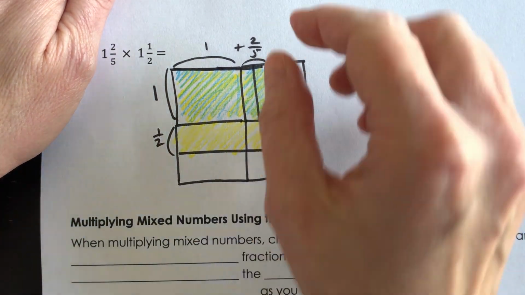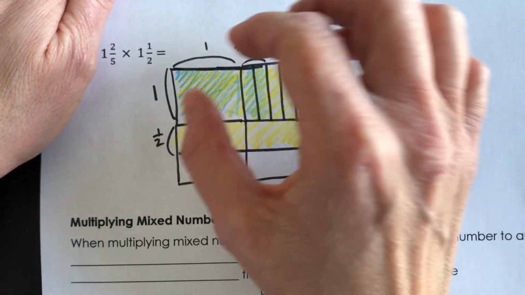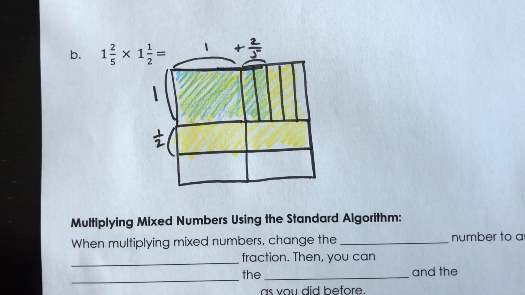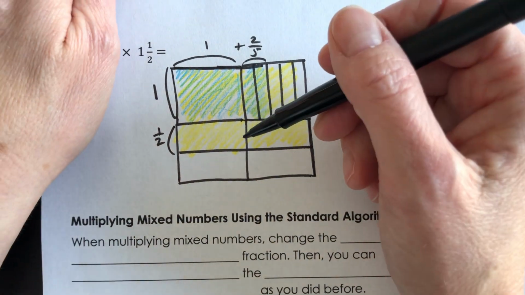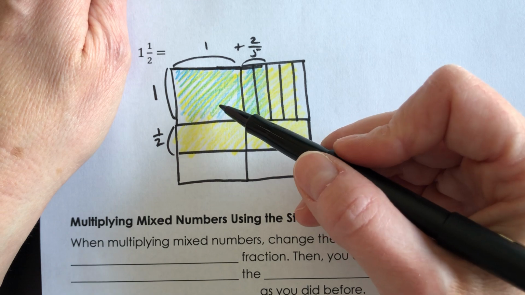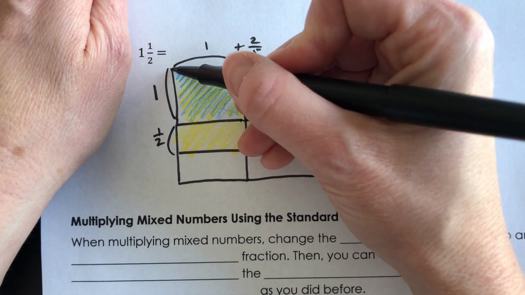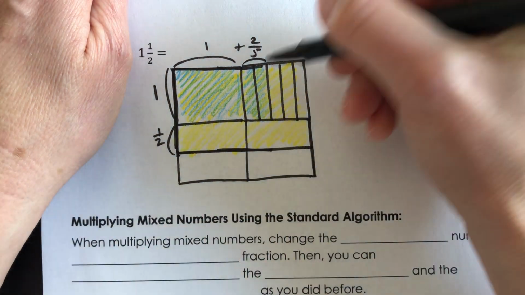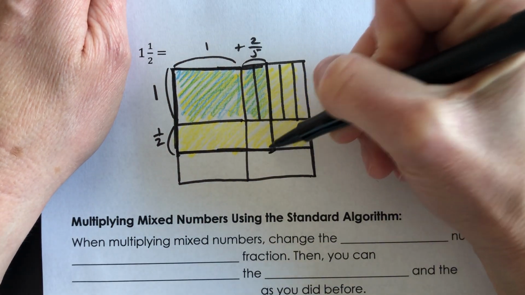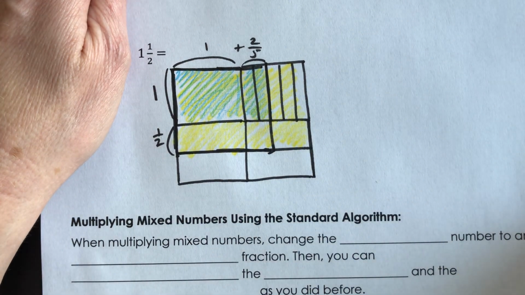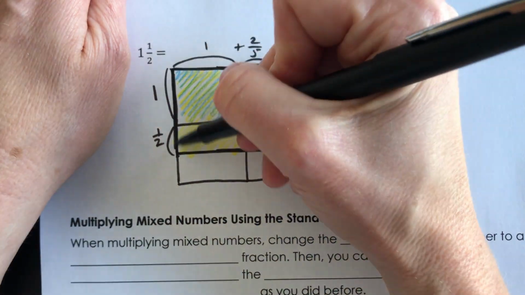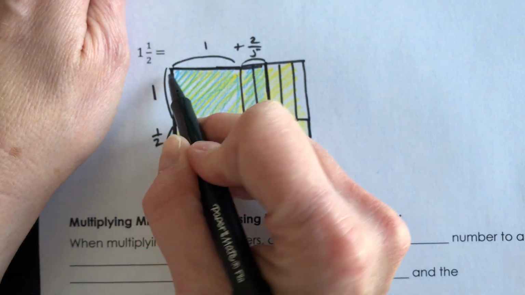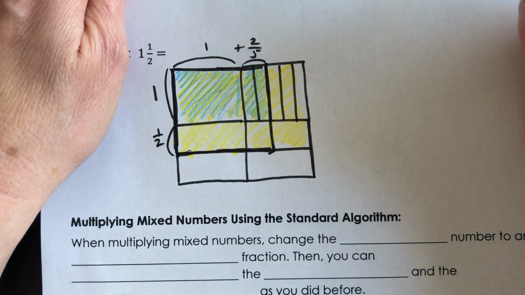Okay, so right now I have 1 2/5 times 1 1/2. Now my answer here is going to be, and I know it's a little trickier because we colored this in before, but are you noticing that this side goes all the way down? My rectangle here is actually this big chunk. So I'm looking for my answer in here because this is 1 2/5 by 1 1/2.